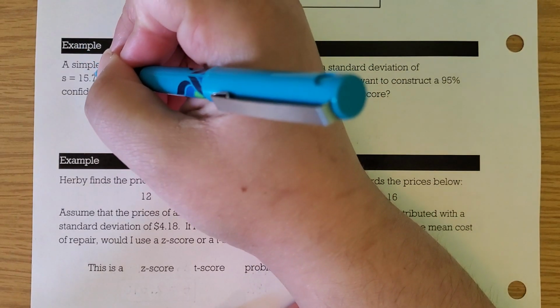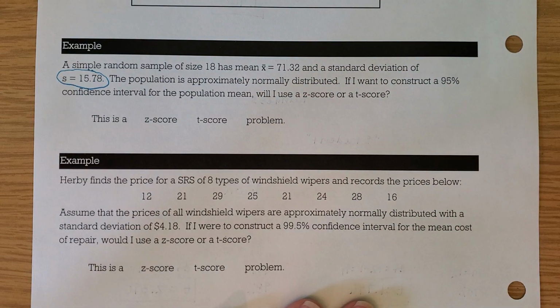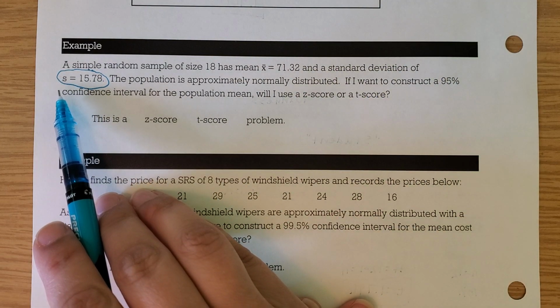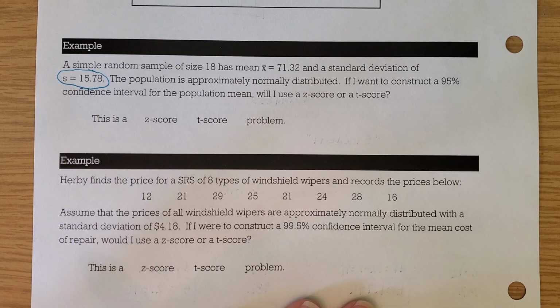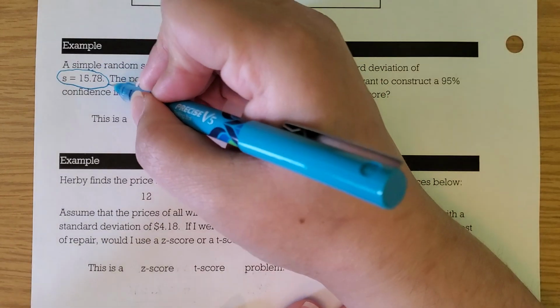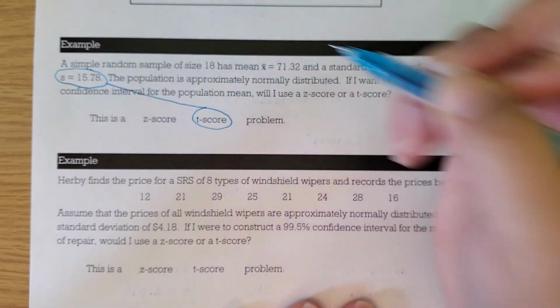And they're telling me that S is 15.78. So they're telling me that my sample standard deviation, because that's what we use S for, is 15.78. In other words, we don't know sigma. So this is going to be a t-score problem.